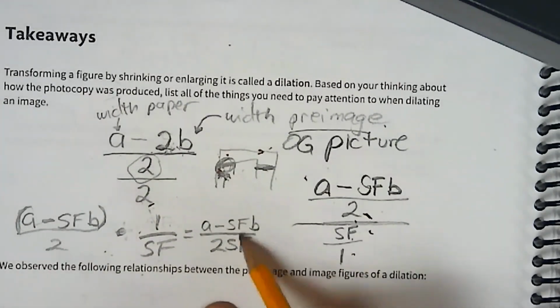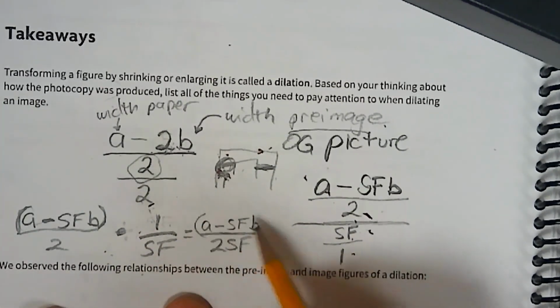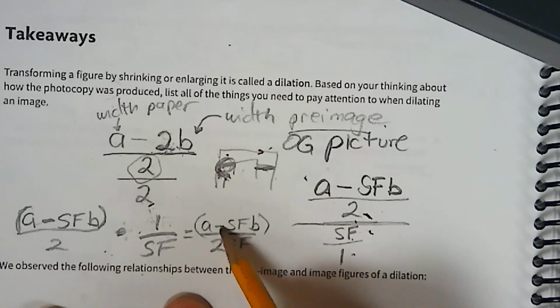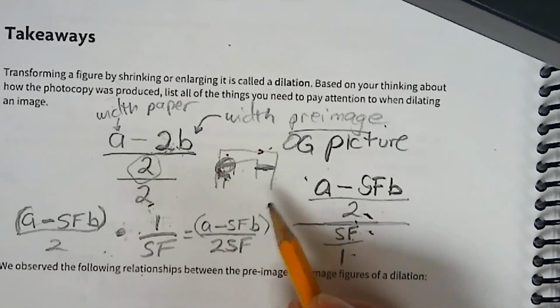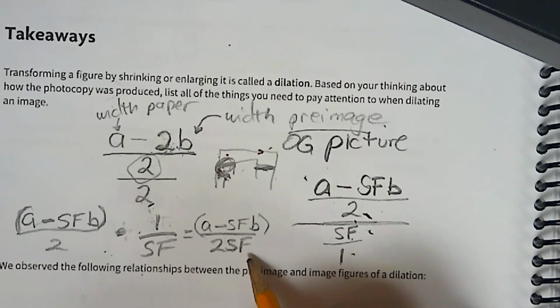And you might think you could cancel that, but you cannot cancel that because of the grouping. We don't know how much SF is inside this A, and these both are getting divided, so we just leave it like this. Anything else we can say about this?